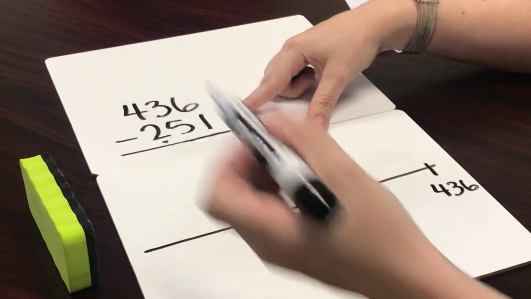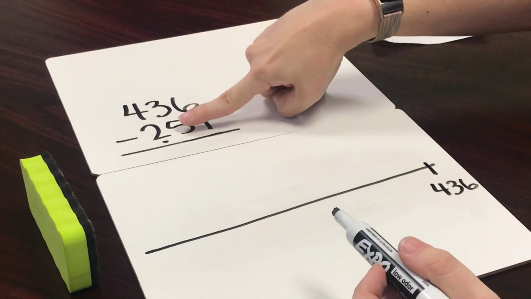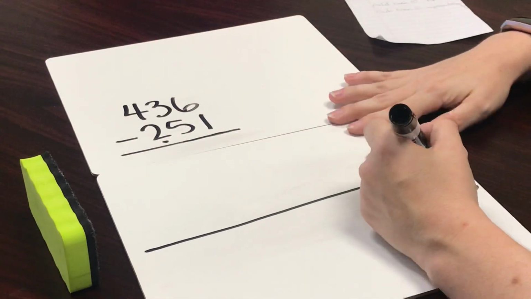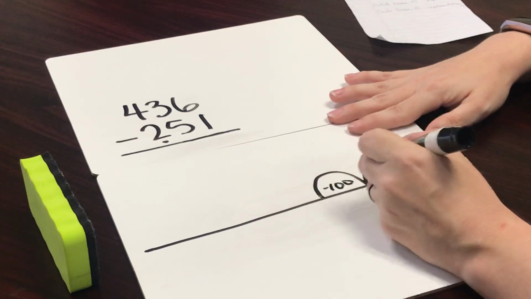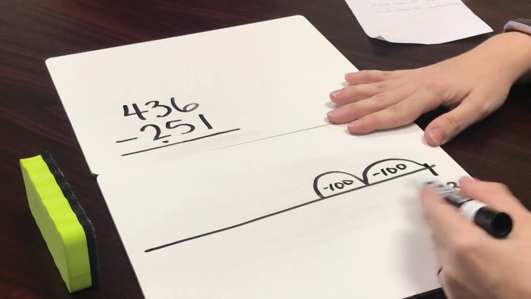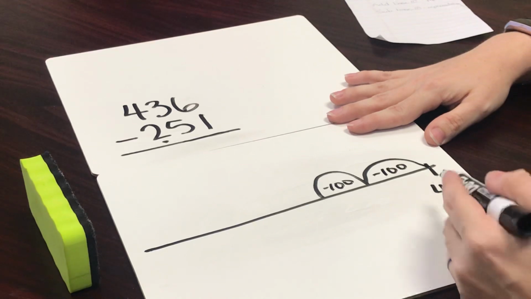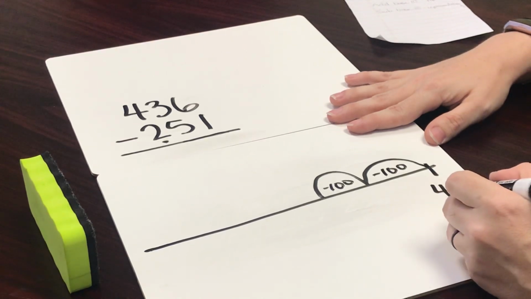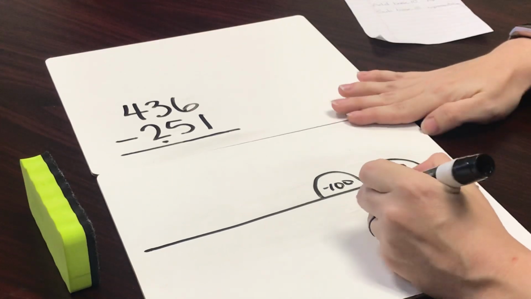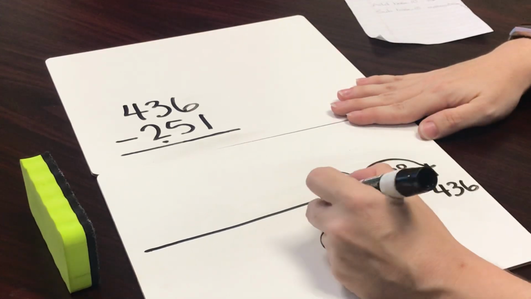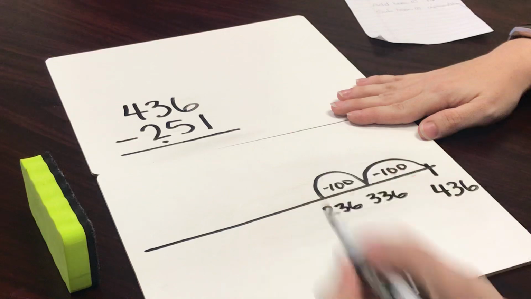First thing I want to do is think about hundreds. There are two groups of 100. So I can just go ahead and subtract those separately and use my knowledge of counting by hundreds to know that if you have 436 minus 100 is going to be 336, and then 236.